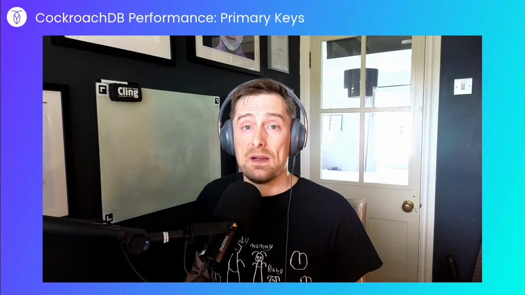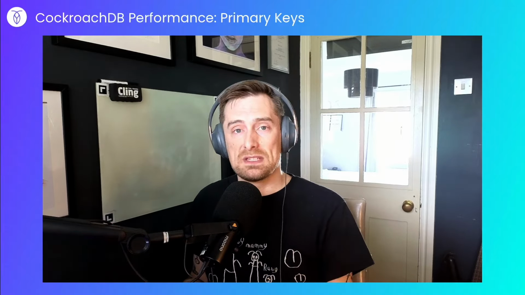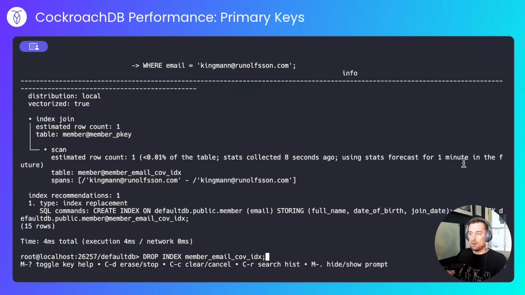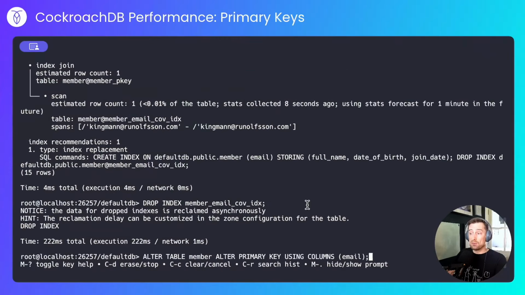Let's see what that looks like now and the flexibility that gives us when it comes to selecting different columns from the table. I'll drop the email index. I'll update the primary key to be the email column instead of the ID column. This is an online schema change, or a zero downtime schema change, so users of this table wouldn't notice any impact from the queries that I'm running now.